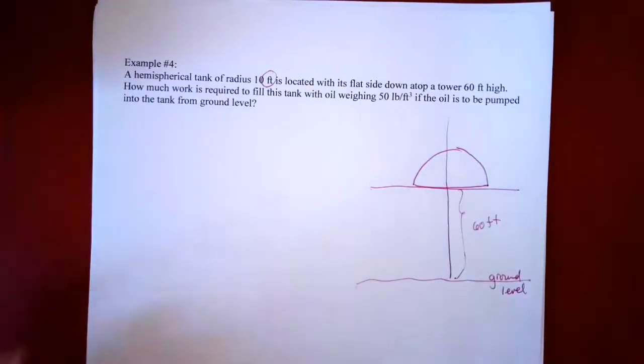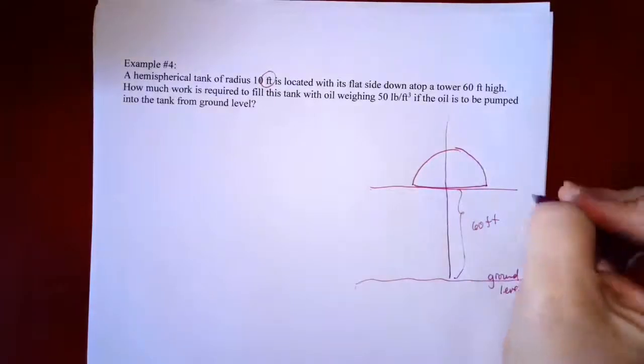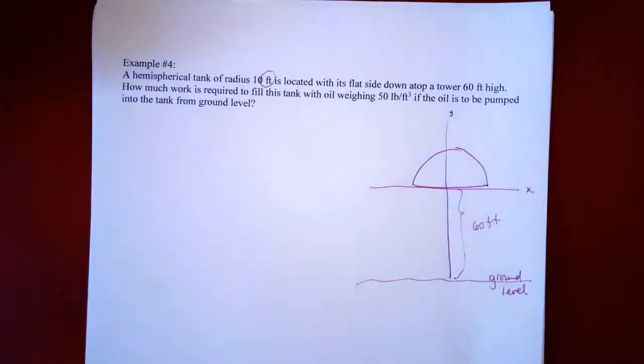Now you might go, well, why didn't I just put my ground level at the origin? Because I'm calling this my x-axis and this my y-axis. You could, but you have to be careful and be consistent.